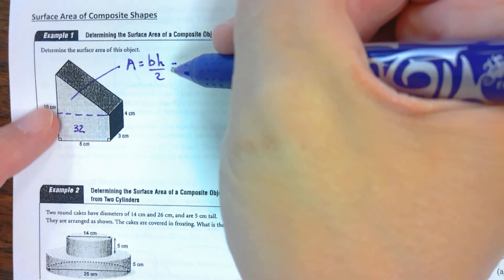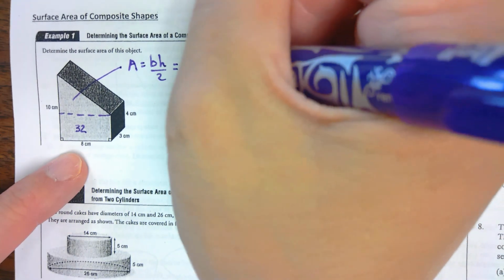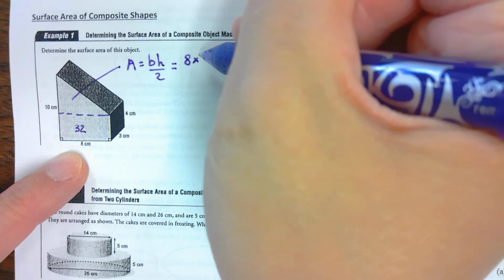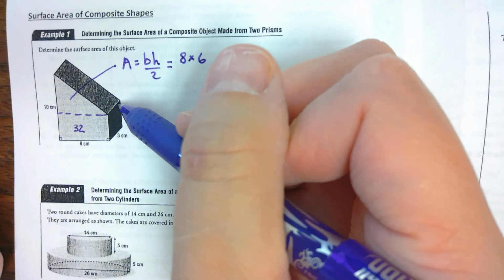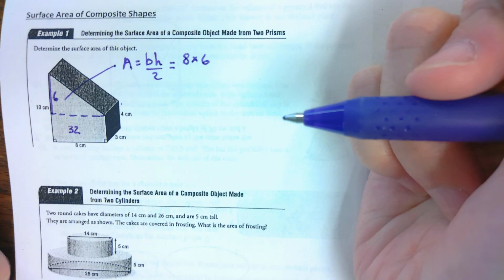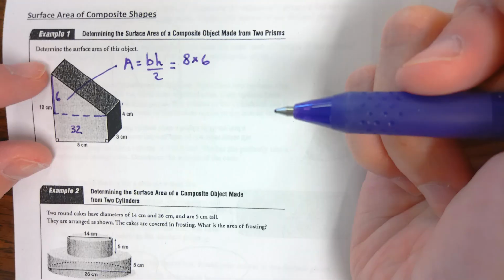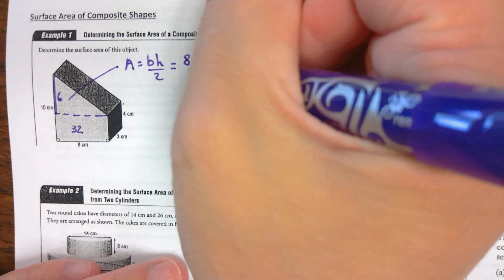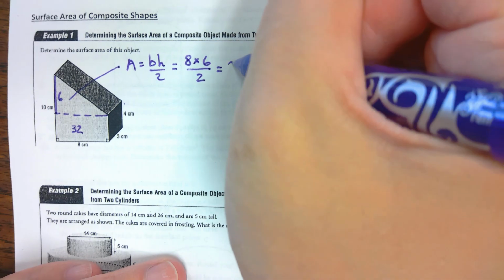So what's my base of this triangle, just looking at that triangle? Kaden? 8. And the height of this triangle? Where did you get 6 from? Okay, so this part is 4. The whole thing is 10. So when you subtract it, this part is only 6. You always compare it with the parallel parts. So when you subtract that bottom part, it's just 6. So 8 times 6 divided by 2 is 24.